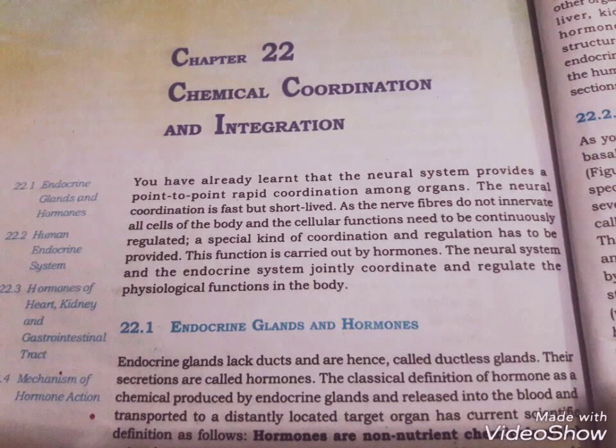Chapter number 22, Chemical Coordination and Integration. You have already learned that the neural system provides a point-to-point rapid coordination among organs. The neural coordination is fast but short-lived.